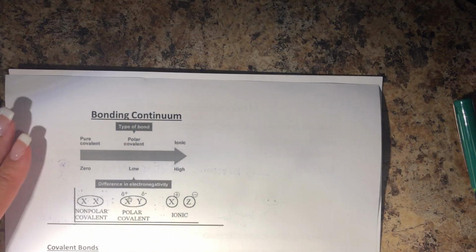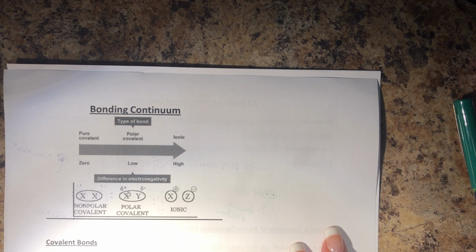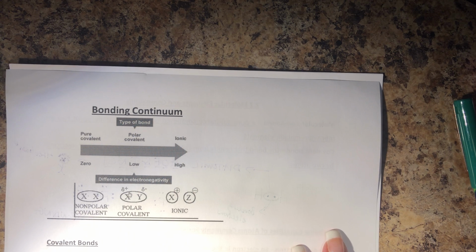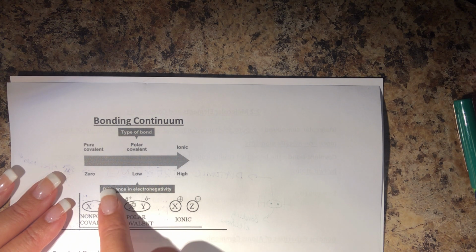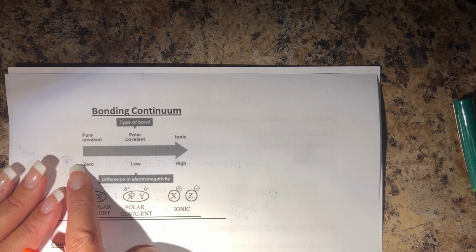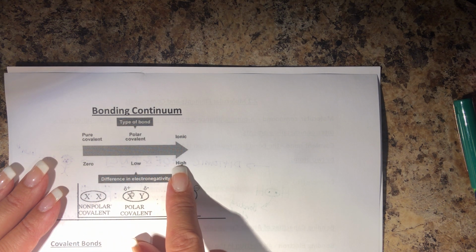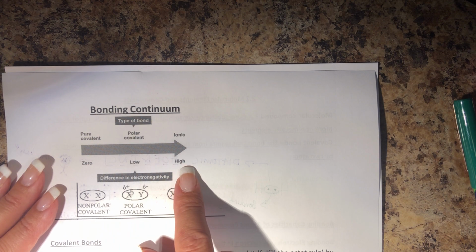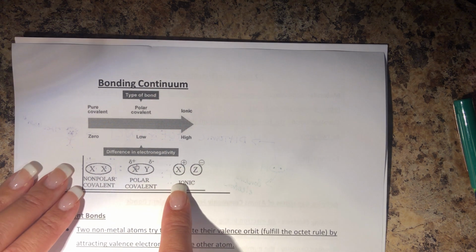So, this shows you a picture of a bonding continuum. And what does the bonding continuum tell you? Well, it tells you the type of bond you have when your electronegativity changes, right? So it's a scale. If you see, it goes from 0, pure covalent, all the way to a high number, which would be ionic, okay? And this here is showing you what's happening inside the bond.